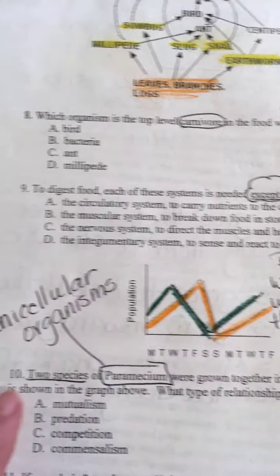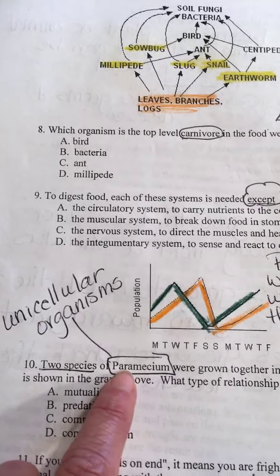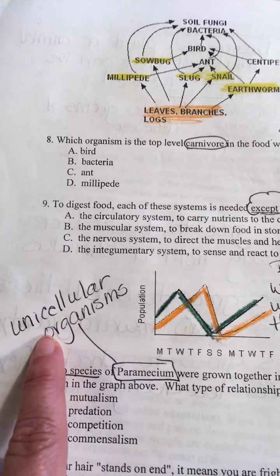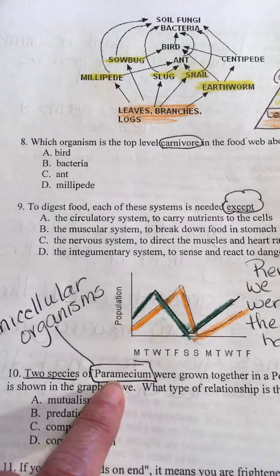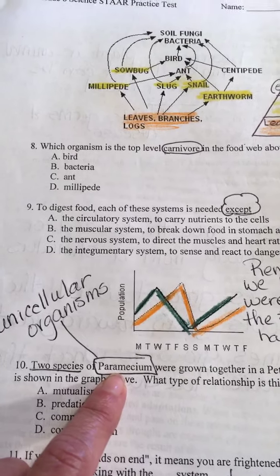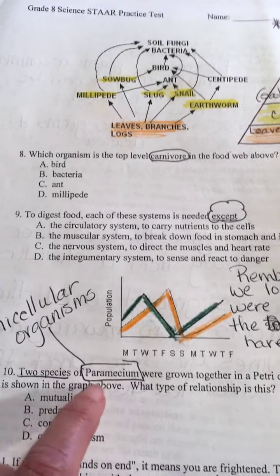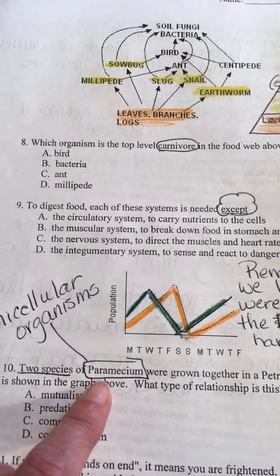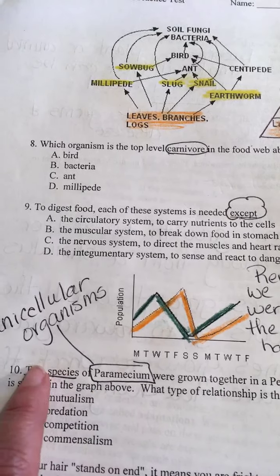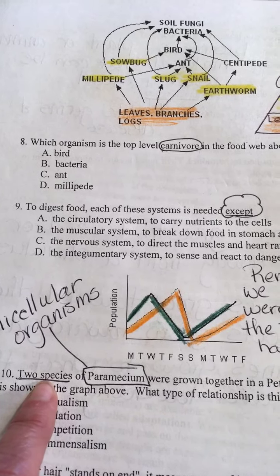It's population, and notice that it's 2 different populations. Number 10 tells you you've got 2 different species of paramecium. Paramecium are unicellular organisms. They're both made of only one cell. They're going to put them in a petri dish, and they're going to watch what happens to the population of both of those. Now, these are unicellular organisms, so they are going to reproduce asexually. They are not reproducing with each other. They reproduce asexually on their own.